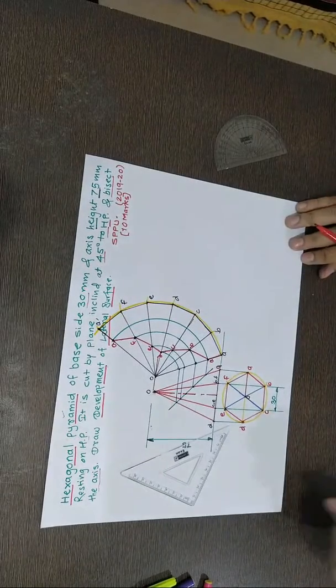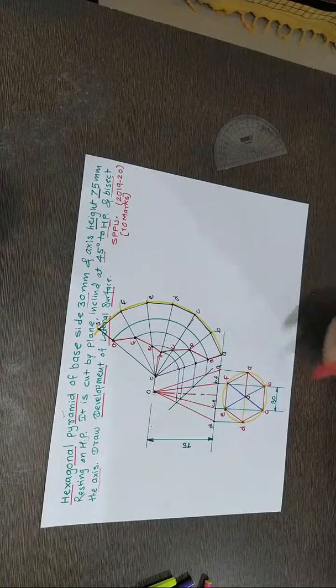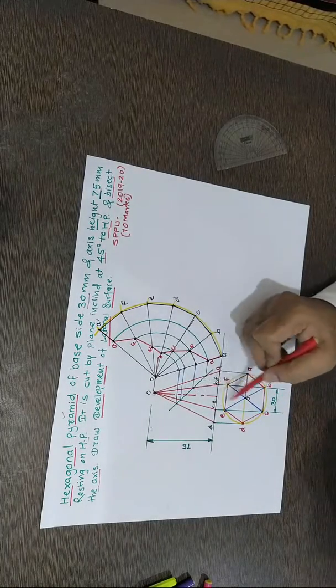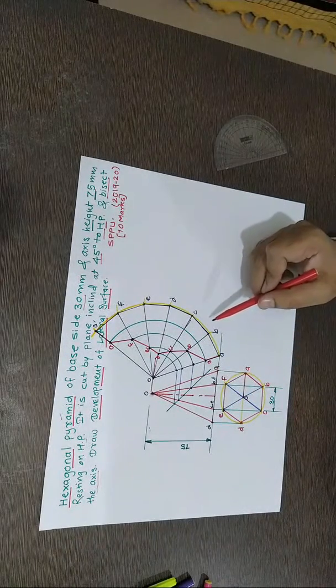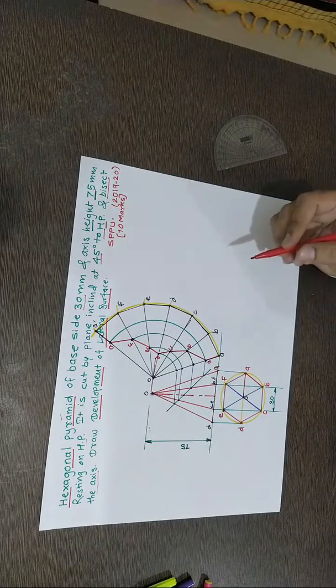So this is the development of the hexagonal pyramid obtained. This carries 10 marks in the exam. Probably the first part of drawing the hexagonal pyramid, front view of it, will carry 3 to 4 marks, and the rest, 6 marks, will probably be for this development with good line work and dimensions.